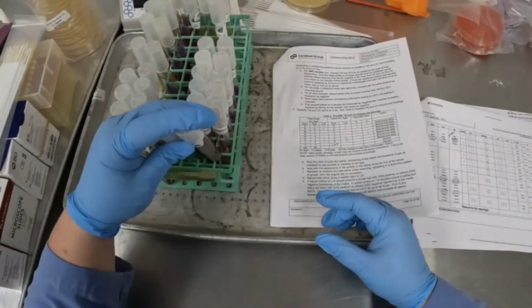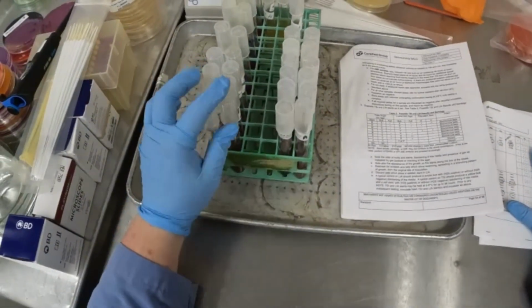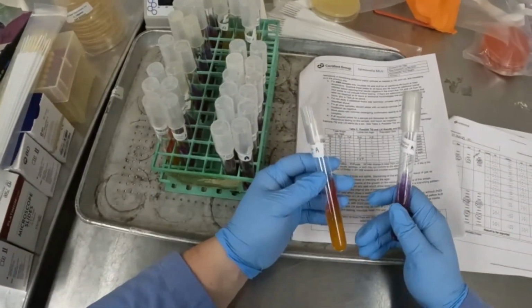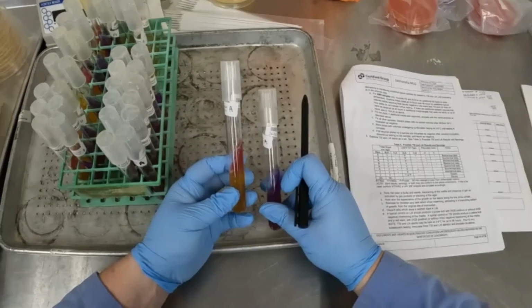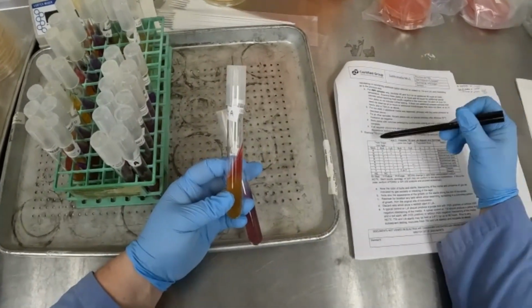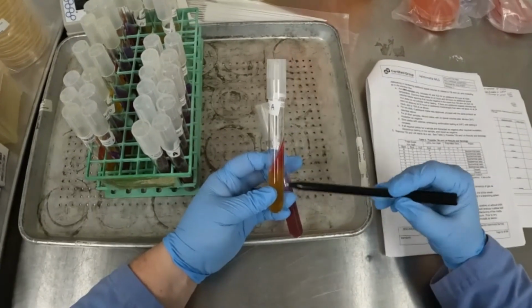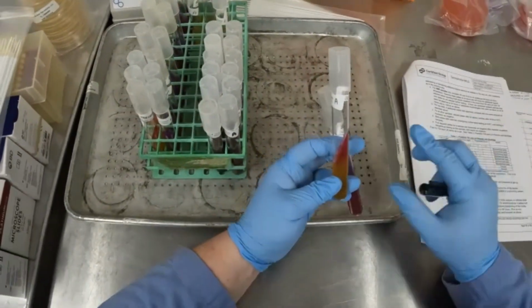So let's go ahead and start with sample number 1, which is right here, and take a look at what kind of reactions we see. So the TSI, which is our red slant, we're looking at the slant color, the butt color, and then whether or not it produced H2S.